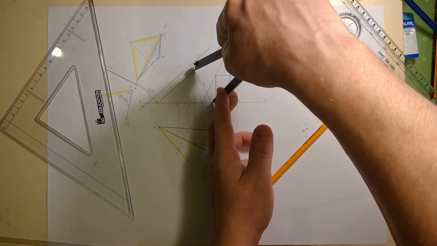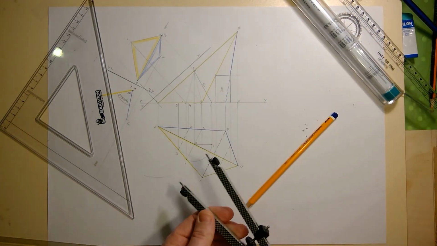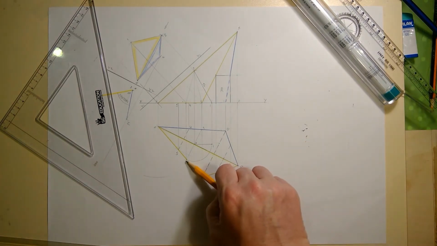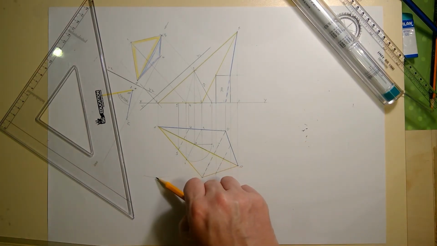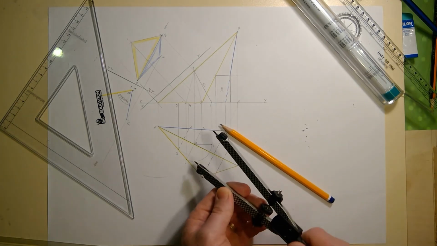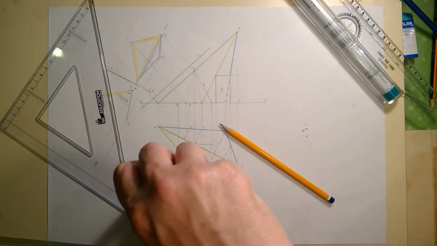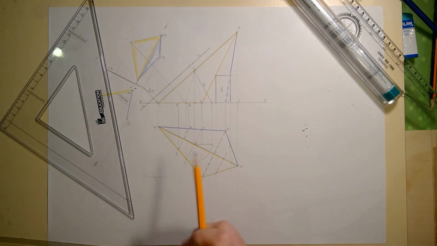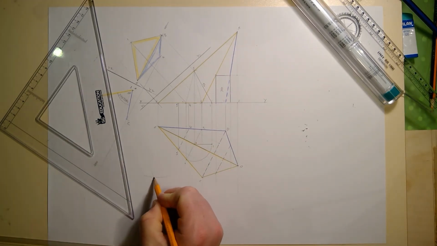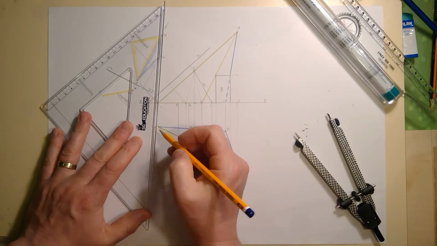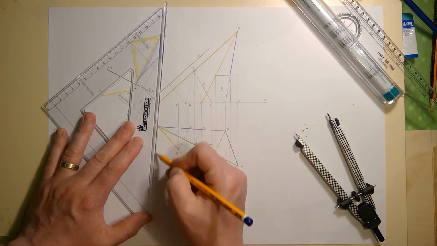So set my compass to that distance there. Right, so I'm going to just mark it then from here out, and where it cuts over, that's going to give me my 0.3. So I'll mark it from 0.1, where it crosses that one there, that gives me 3. And then I can join that back up again there.